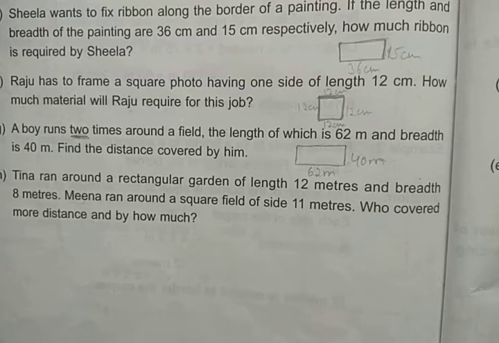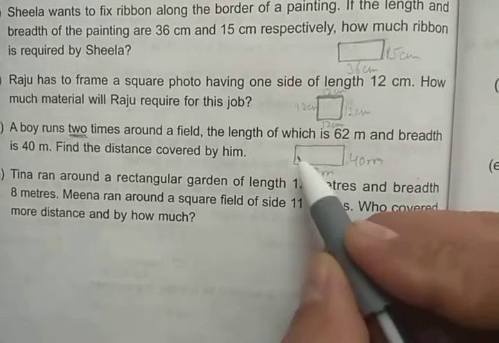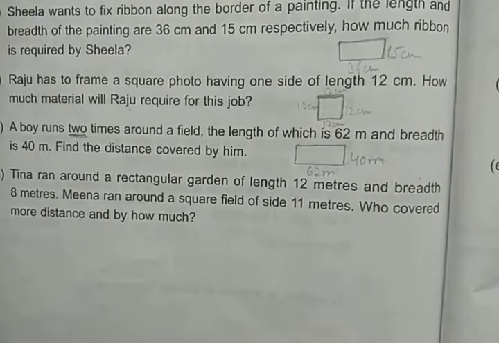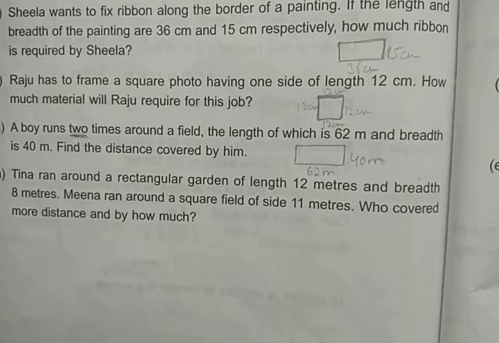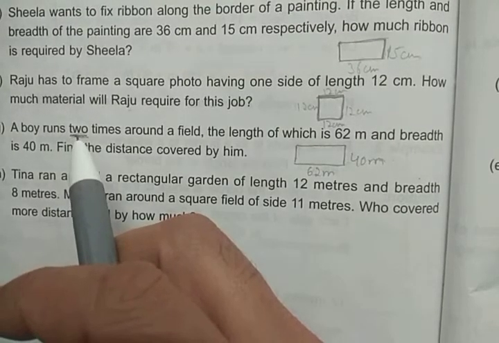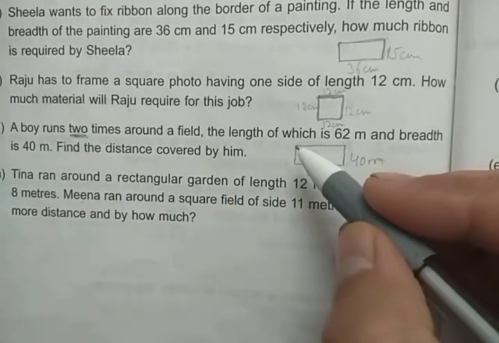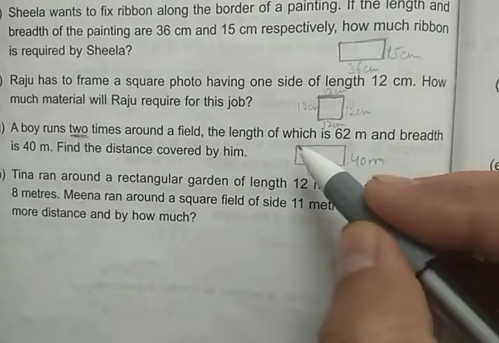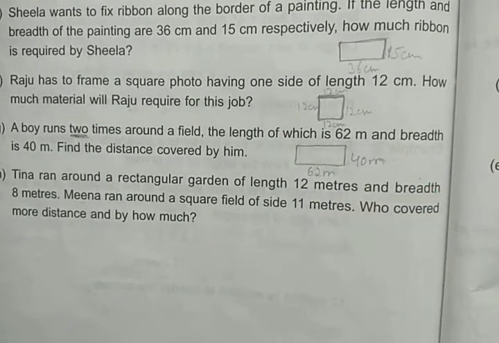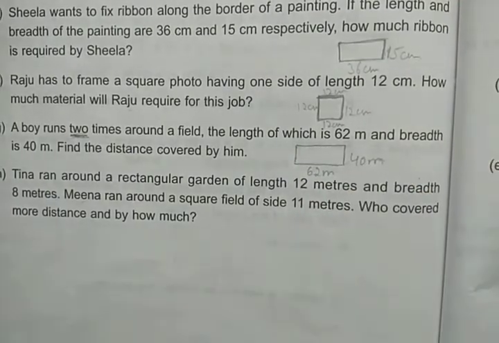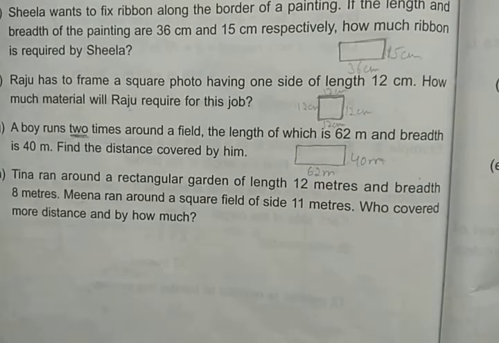In that question, the boy runs around a rectangular field 1 time. So 1 time उसने rectangular field के चारों ओर दौड़ा. That is equal to the perimeter of the rectangle. But in this case, the boy is running 2 times. 2 बार दौड़ रहा है. That means it is equal to 2 times the perimeter of a rectangle. एक बार रन किया चारों ओर तो 1 time perimeter. 2 times रन किया 2 times perimeter.